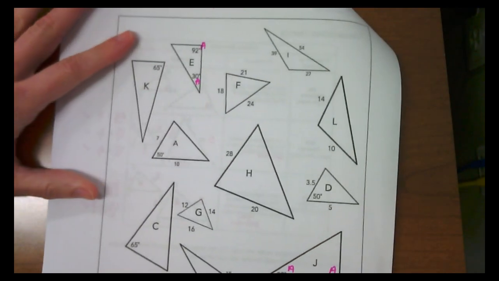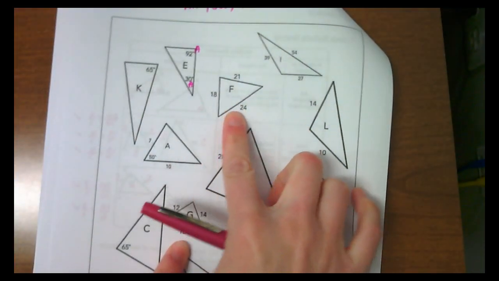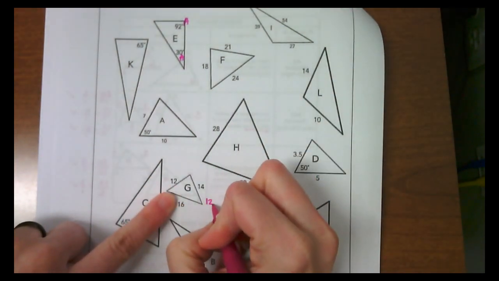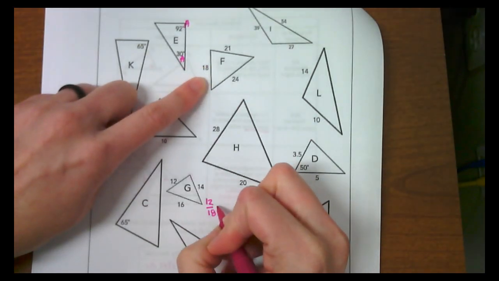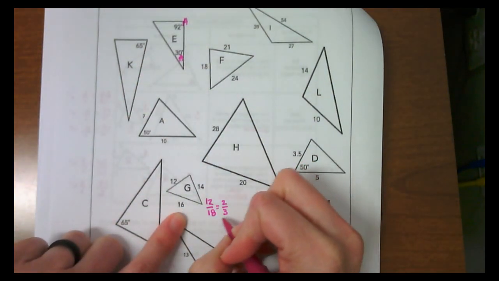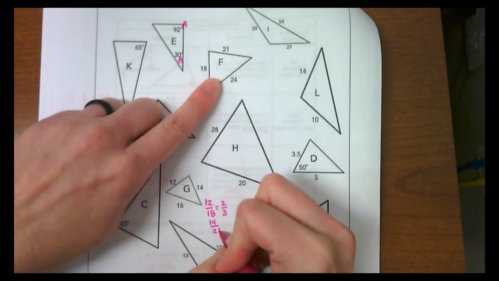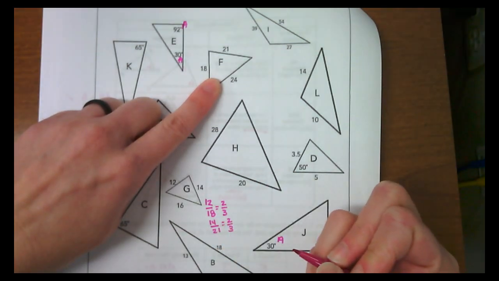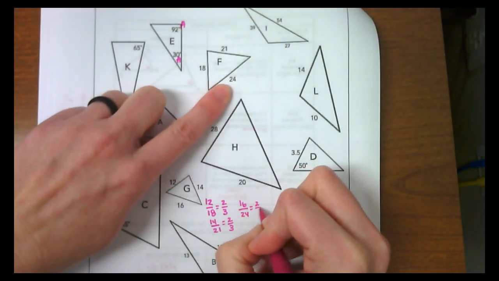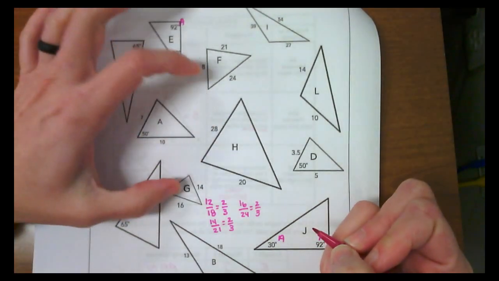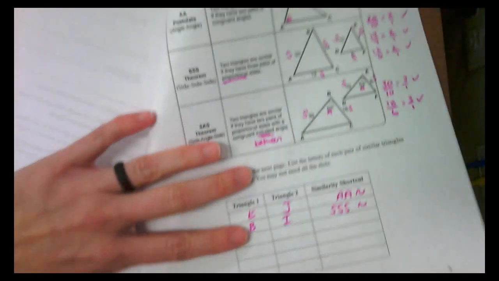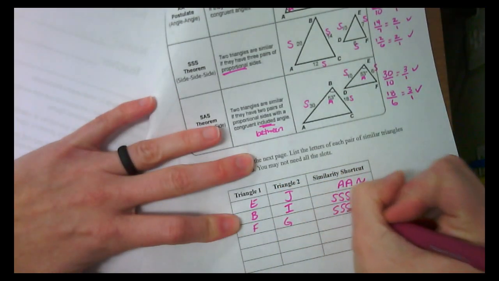Okay, now if I look at some other ones, I said F and G have 3 sets of sides, so I want to check that one. So I'm going to go shortest here is 12, shortest up here is 18. If I simplify that, that's 2/3. Medium here is 14, medium here is 21, and that's 2/3. Longest here is 16, longest here is 24, and that's 2/3. So they all simplify to the same fraction, so F and G are similar. So we're going to say F and G by side, side, side.